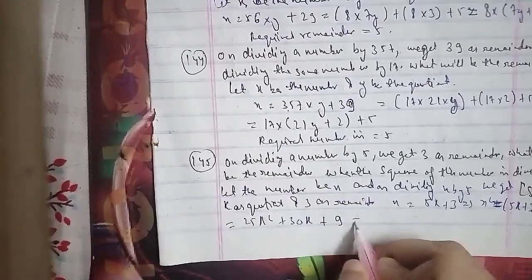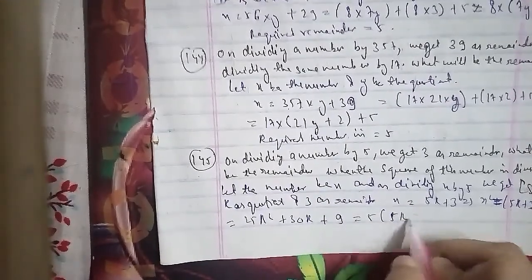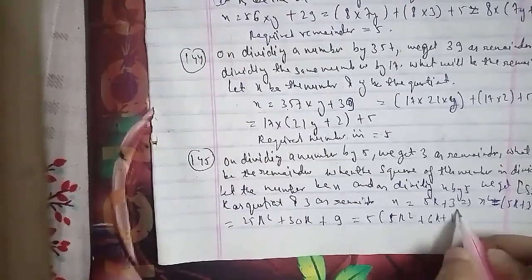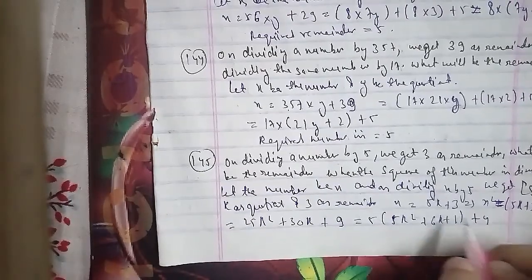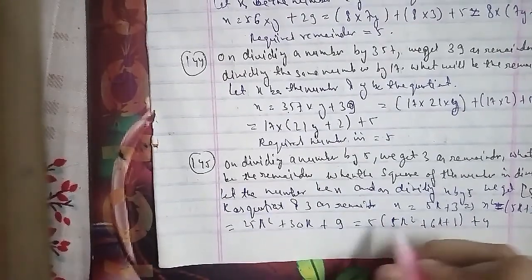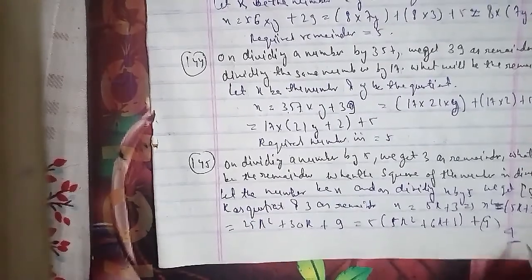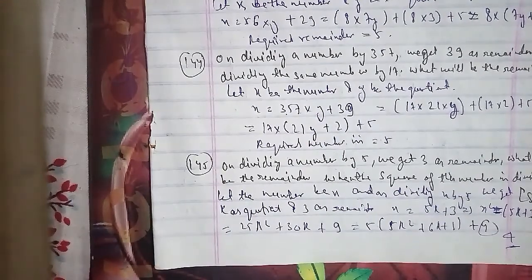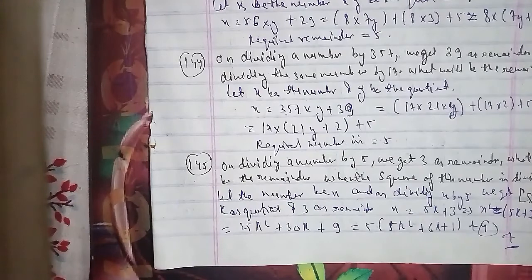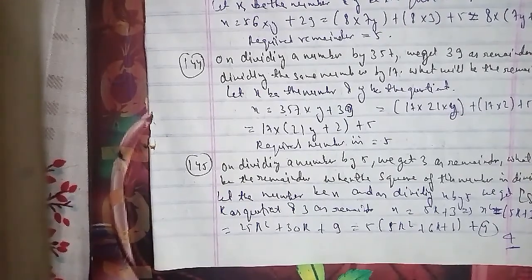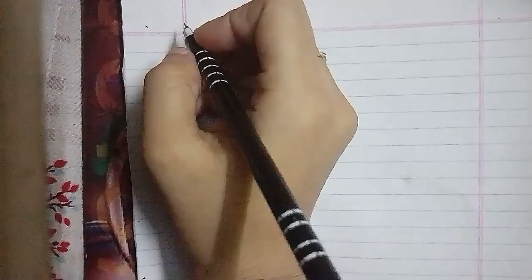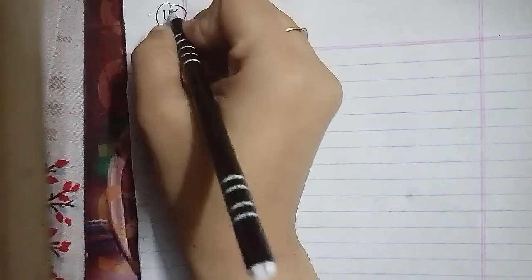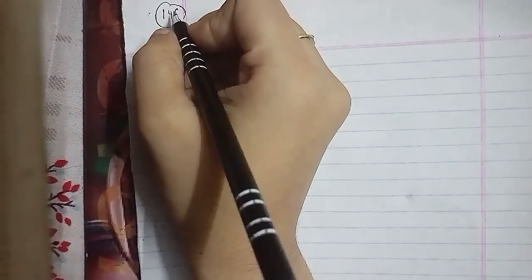Now we will go ahead with the 146th question of the session. The difference of the two numbers is 1365, and on dividing the larger number by the smaller we get 6 as quotient and 15 as remainder. What will be the smaller number? This has also been asked in the LIC examination paper. So let's go ahead with the question.